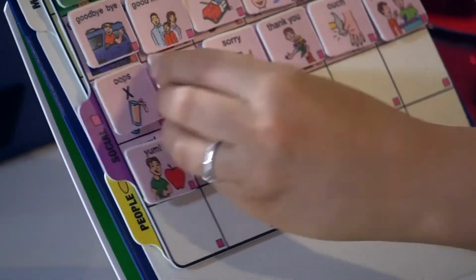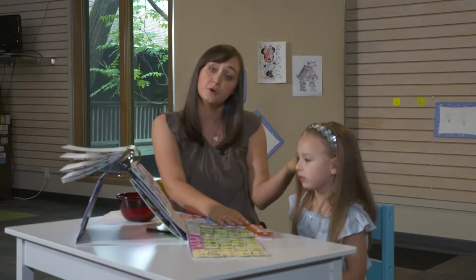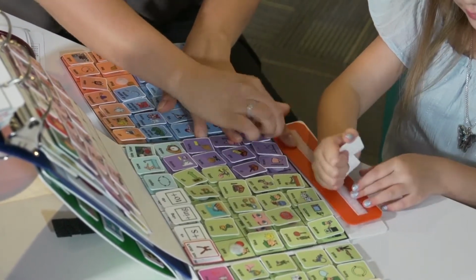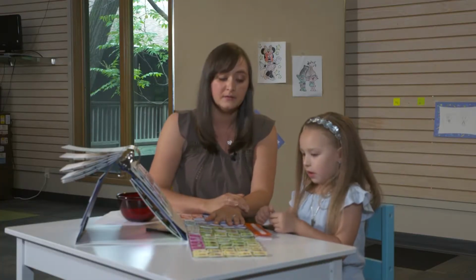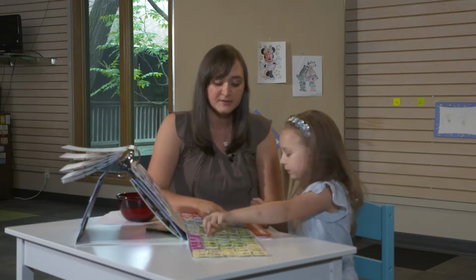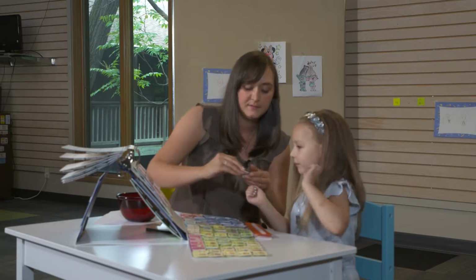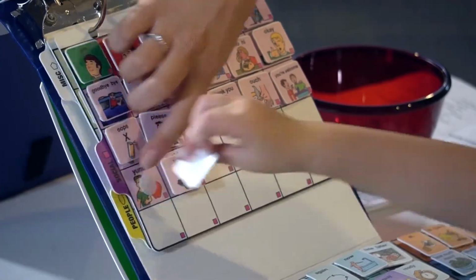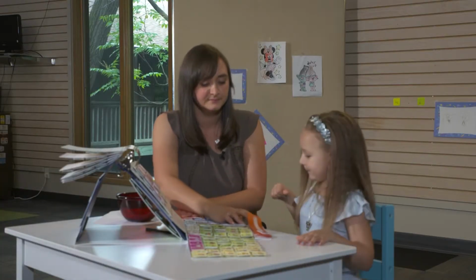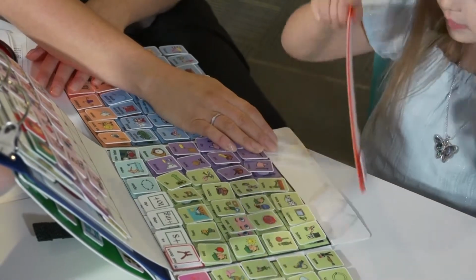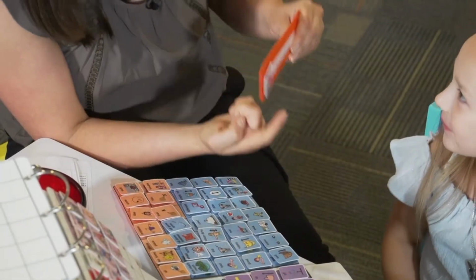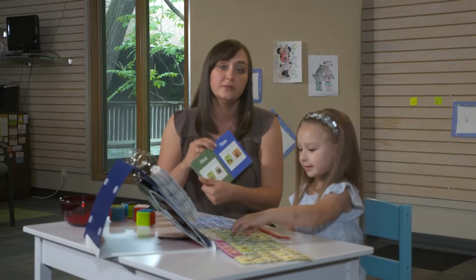I can then increase my expectation or demand for her to use the word as well. So she's used eat that, please. Maybe she learns to comment using the word yum after she's eating. Here. Yum. Yum.